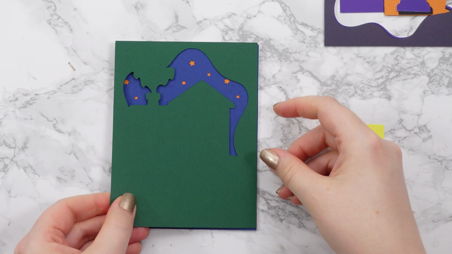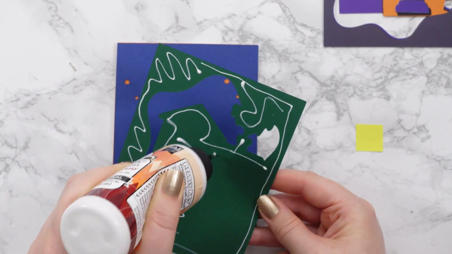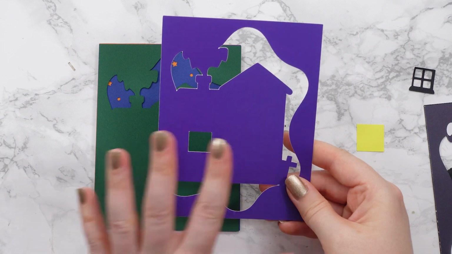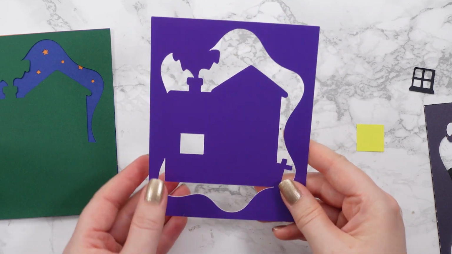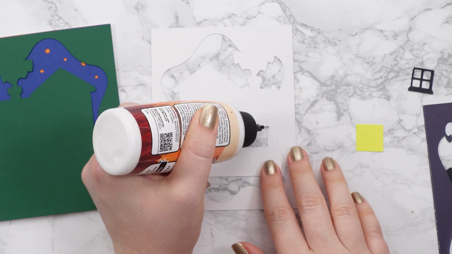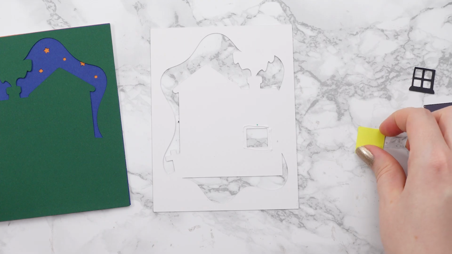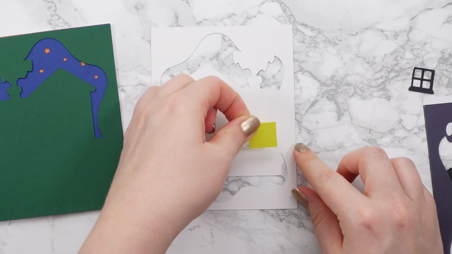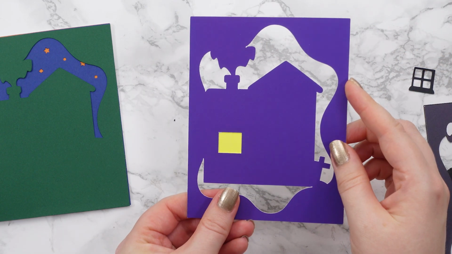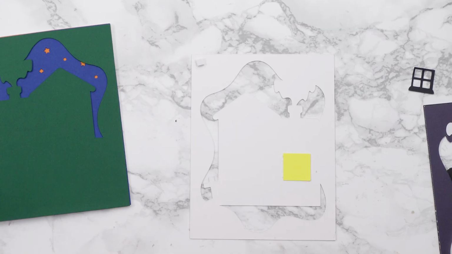Then we've got the green for the grass, more gluing. Next up is this purple bit, and this will be the first one for foam squares. But before we do that, we need to turn it upside down, add a little bit of glue around the window, and then glue the larger of the yellow squares to the back, and that will fill it in to make it look like the light is shining through. And then add the foam squares to the back.